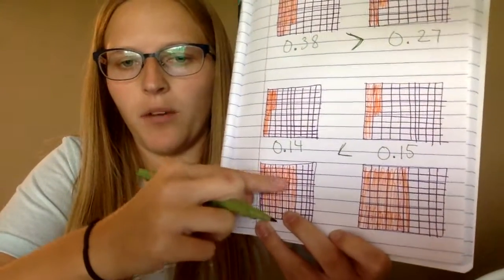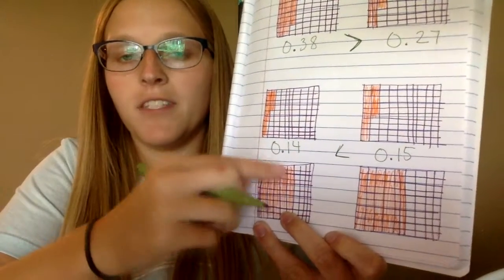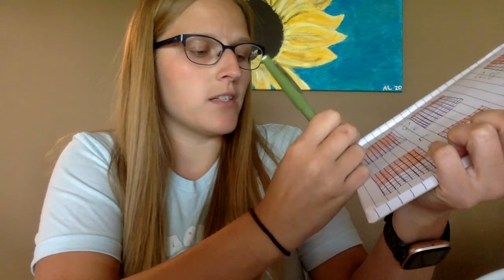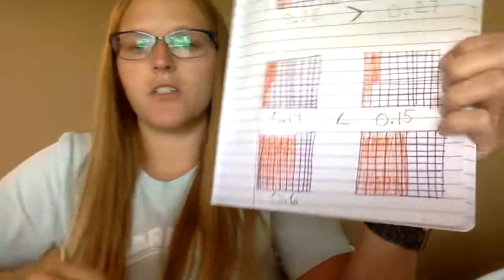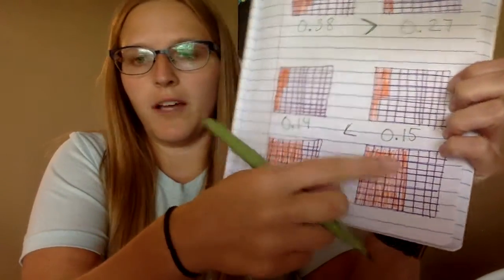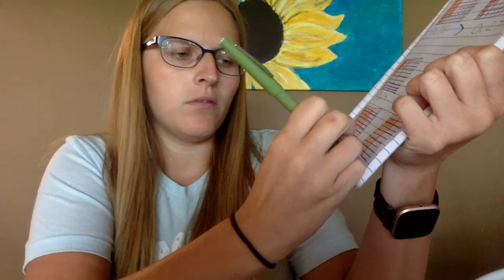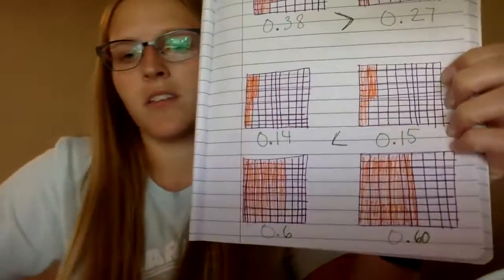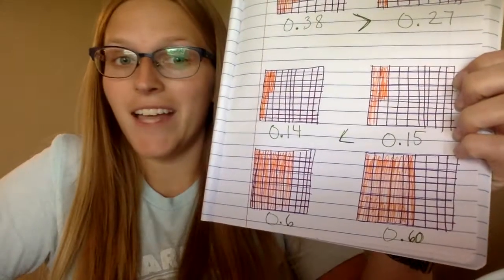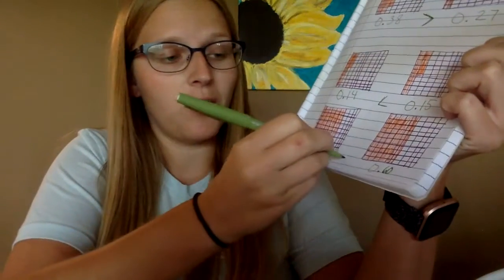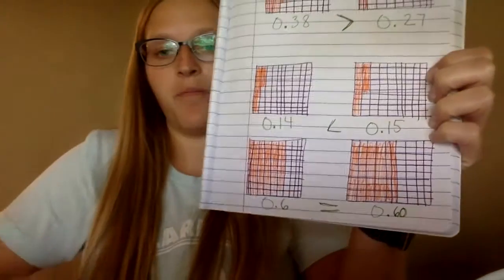So it looks like I've got 1, 2, 3, 4, 5, 6 rows, meaning that there's 60 hundredths, or I can just write it as 0.6. Remember, 60 hundredths or 6 tenths is equivalent. This one has 1, 2, 3, 4, 5, 6 rows as well. I'm going to go ahead and write this the other way. I'm going to write it 60 hundredths. But like I just said, they're equivalent. They're the same thing. The same amount is shaded, so they are equal to for this one.